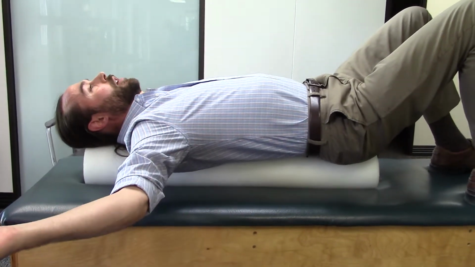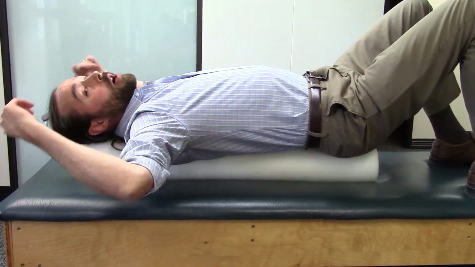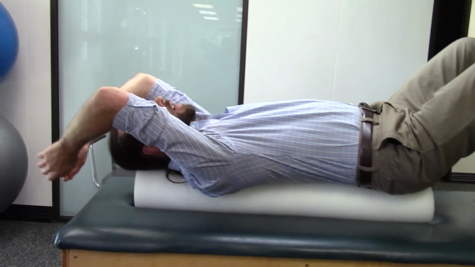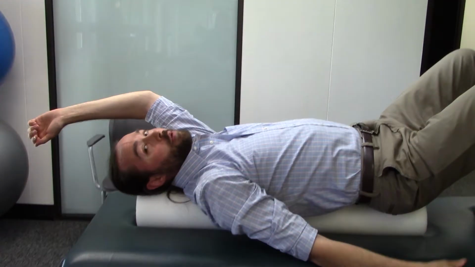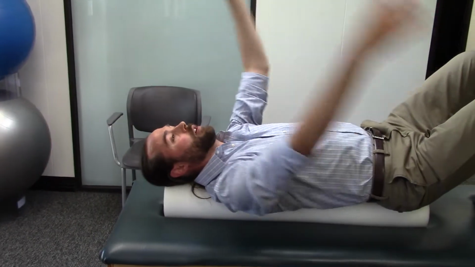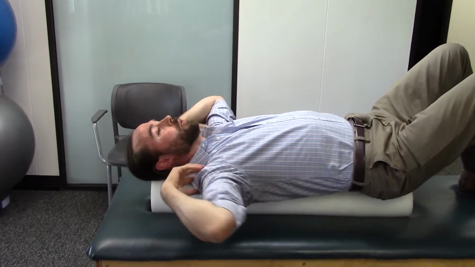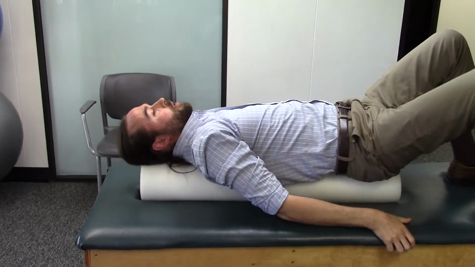And another good one to loosen up the upper part of your spine and lower part of your neck there is just to put your arms over your head. I'm not the most flexible person in the world, so better put this arm down. But you can do one arm at a time, or you can do two arms at a time. And you're just loosening up again some of your spine there. So let me just roll out of here.